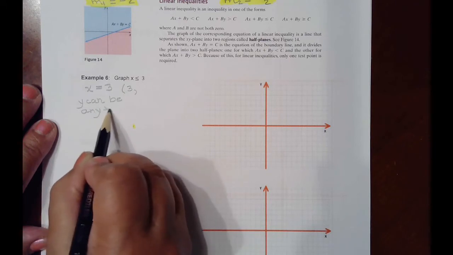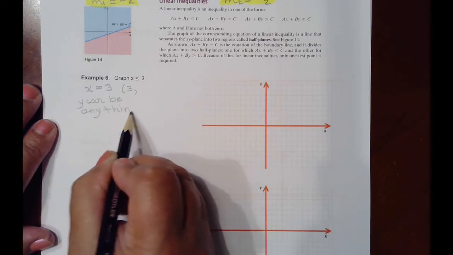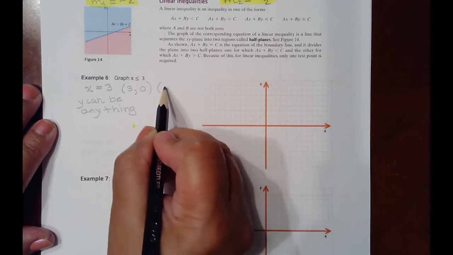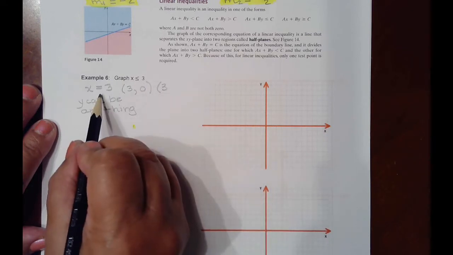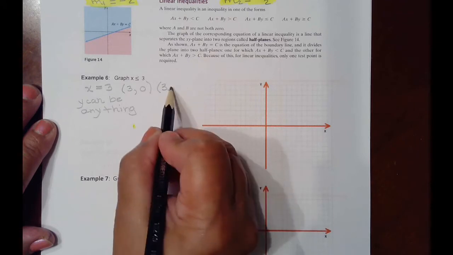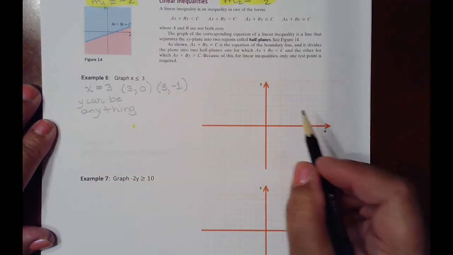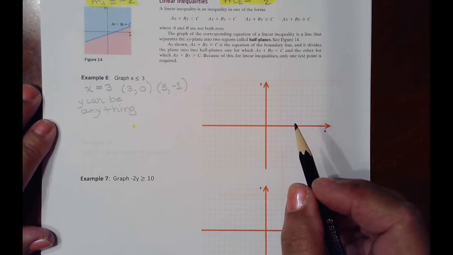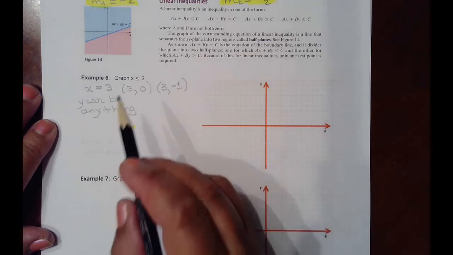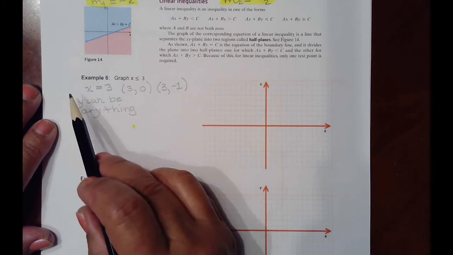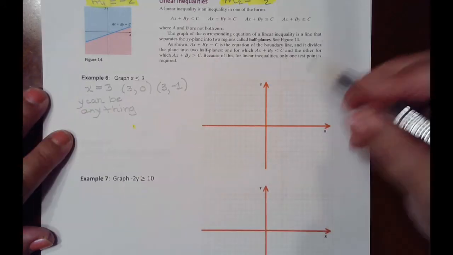So when you design your own points, you could select 0 if you want. You could select a negative. It just doesn't matter as long as you allow x to be 3 each and every time. Okay, two points is enough to plot. And as you can see, when you go to plot these points, when the y value is missing and only x is there, you're going to get a vertical line.